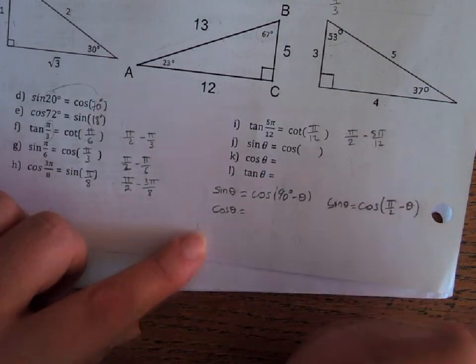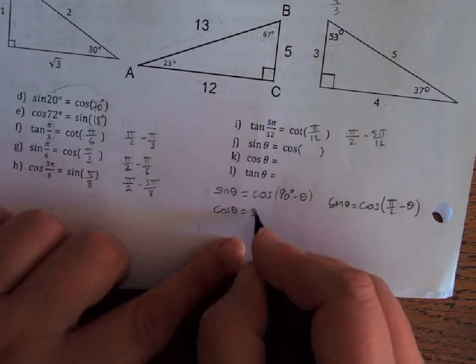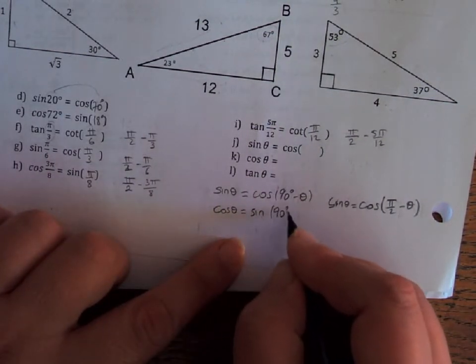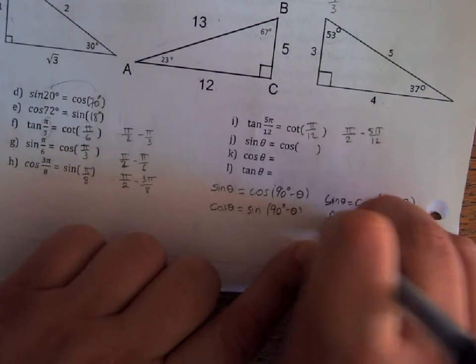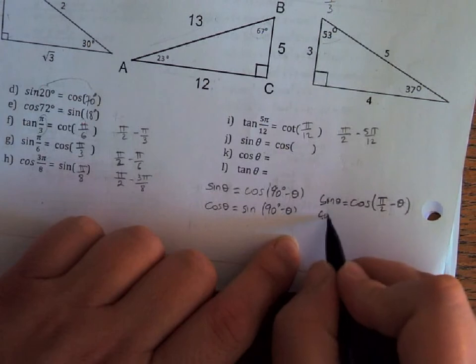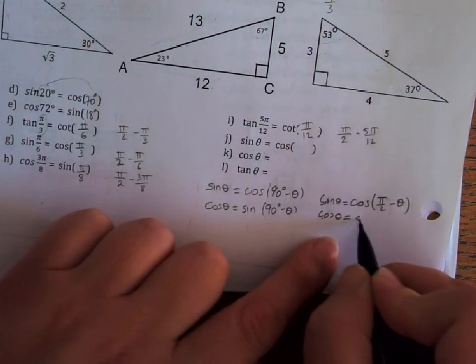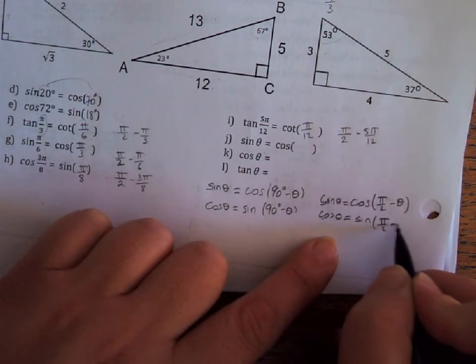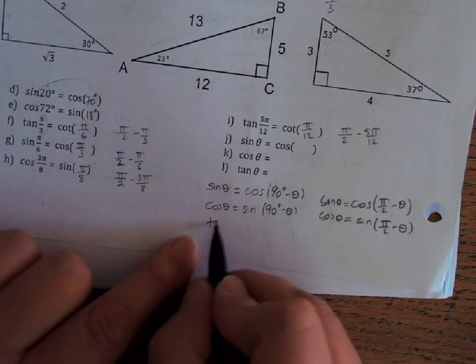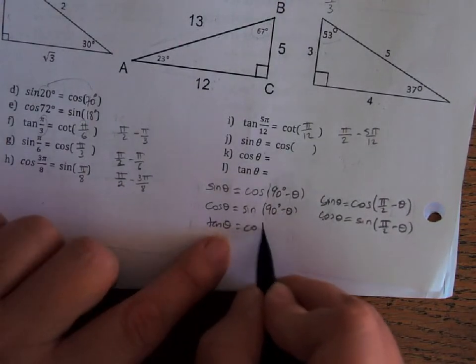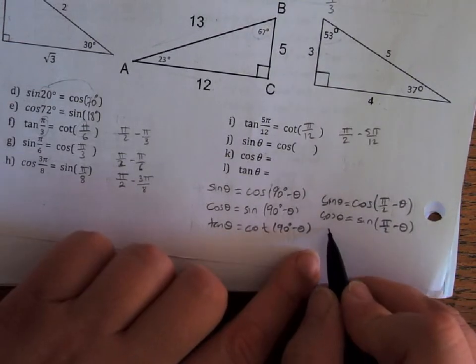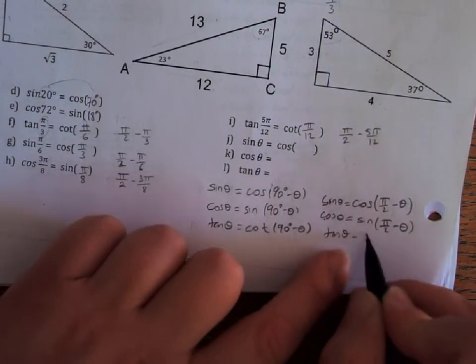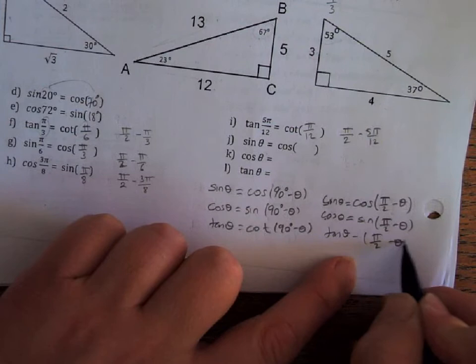It goes both ways. So cosine theta equals sine 90 minus theta or pi over 2 minus theta. Tangent, same thing, cotangent 90 minus theta or pi over 2 minus theta.